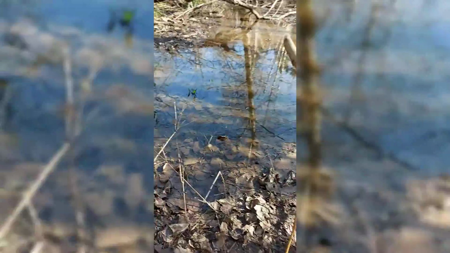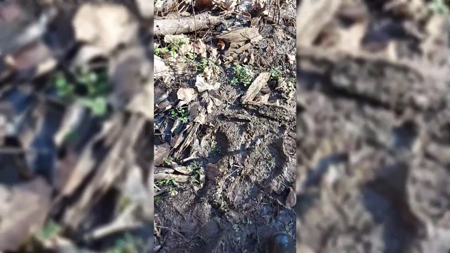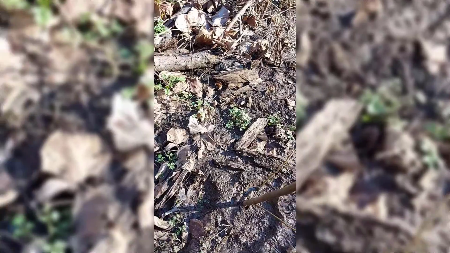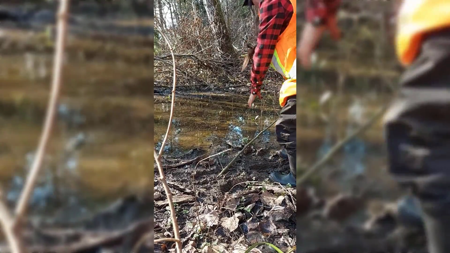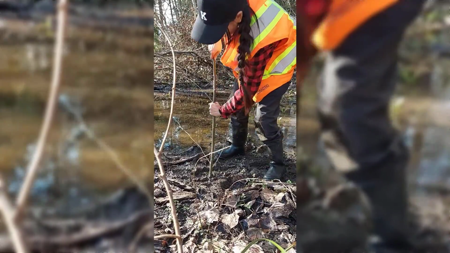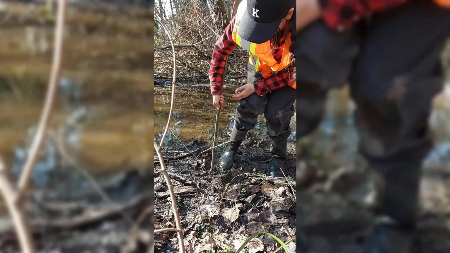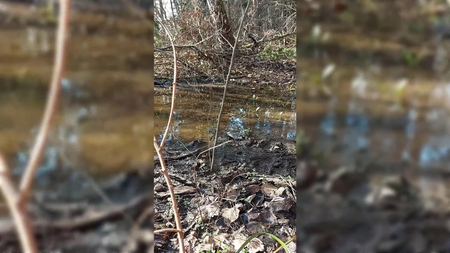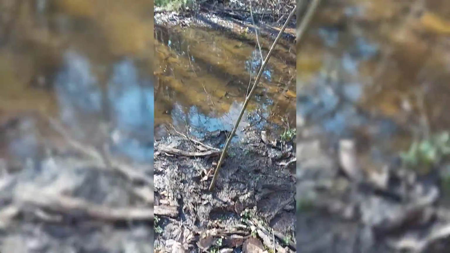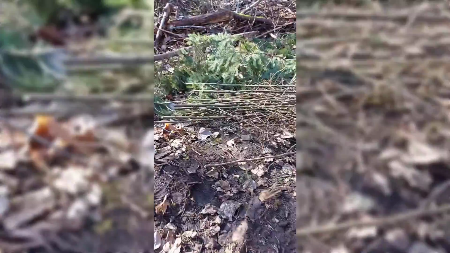Let's see, where am I going to do this one? Let's cross the creek here. I just need 2 hands here. That's going to turn into a beautiful tree.